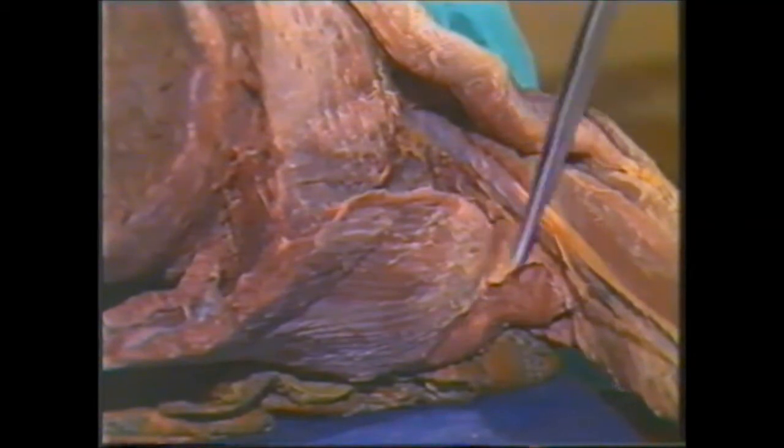The teres major and the latissimus dorsi together form the posterior fold of the axilla. This fold reaches to a lower level than the anterior fold.